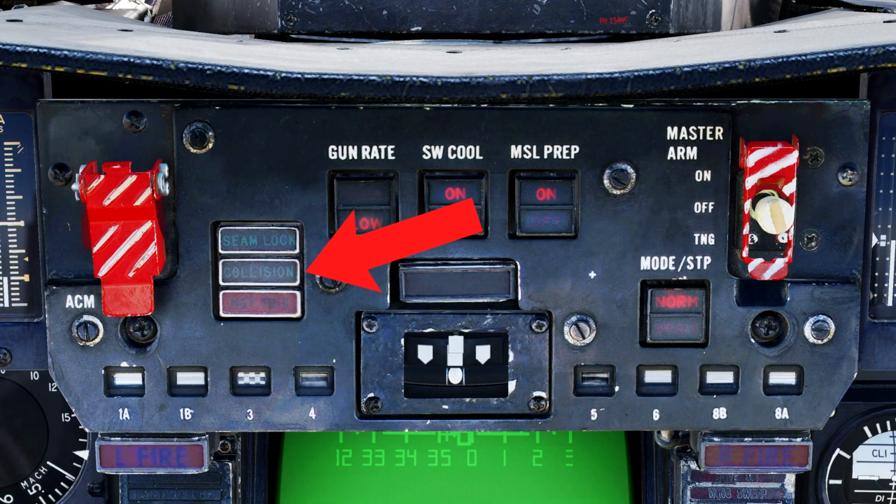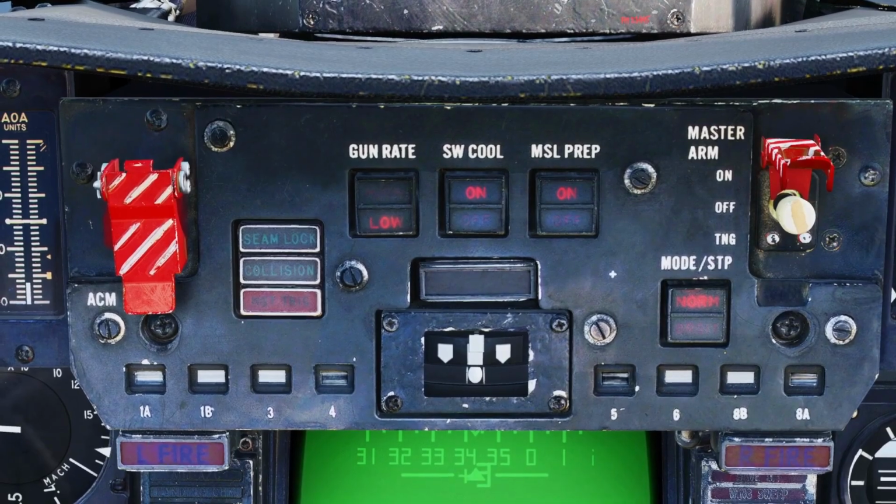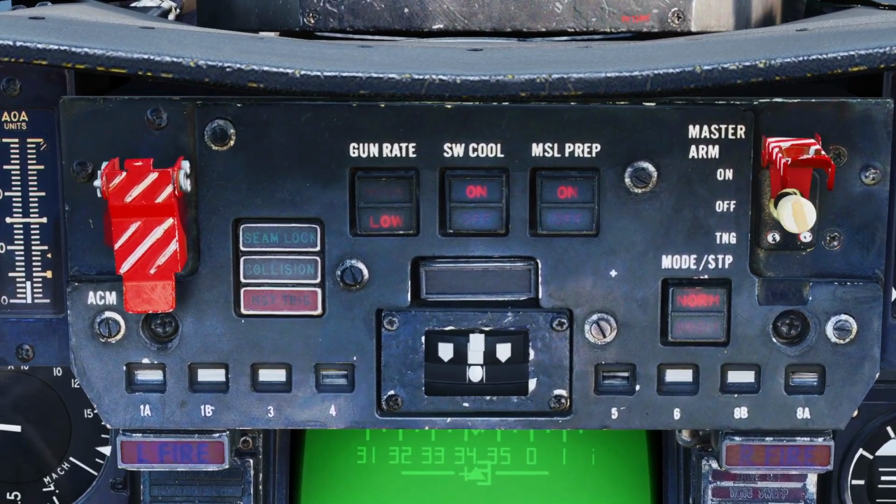Normally, the F-14's lead cue is for weapons employment, but this can be changed to assist in intercepting a target's flight path. Finally, there is the hot trigger light, which will let you know that your selected weapon is ready to be launched when the master arm is on.